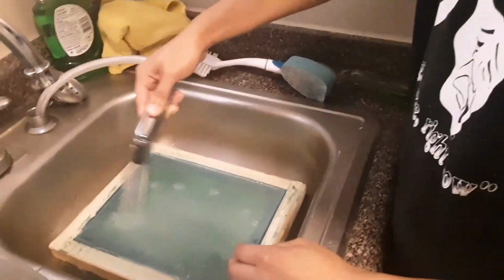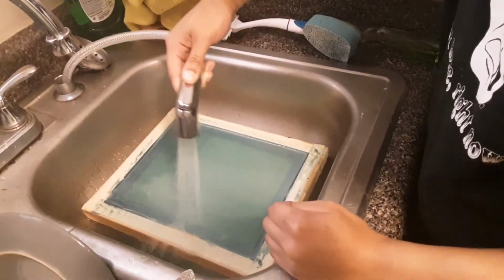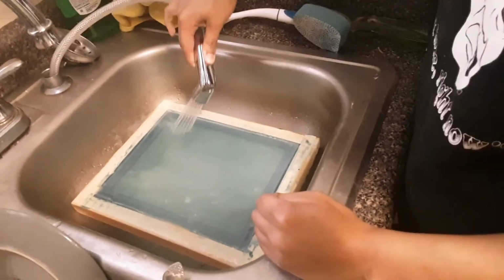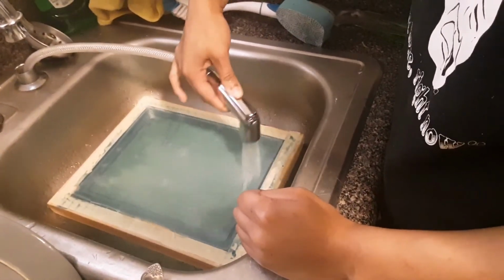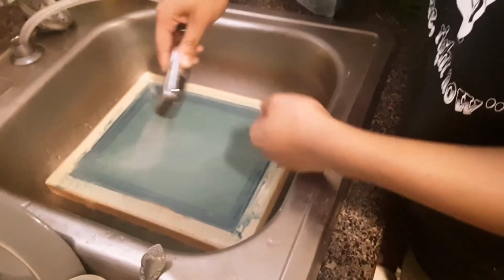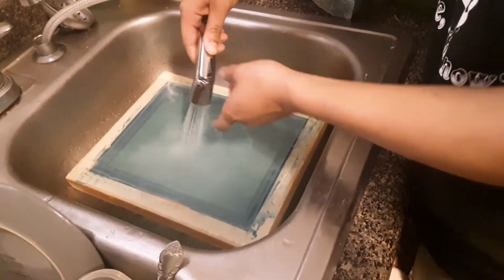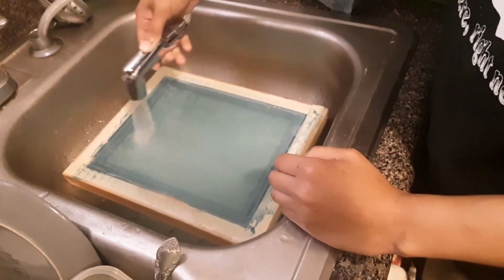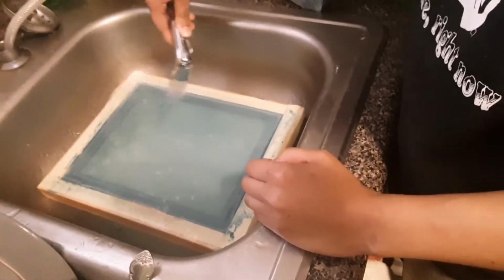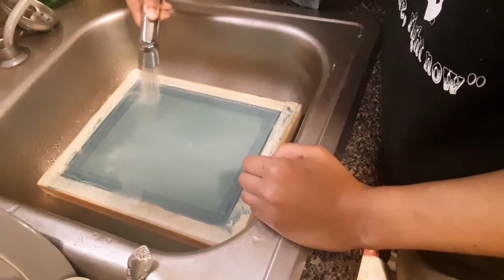Now it is time to rinse out the emulsion that wasn't exposed to sunlight. Using either a hose or a sink sprayer like I am here, first run water over and generally soak the screen for about a minute or two. Next, spray your screen in the areas that were not exposed. Notice how the emulsion is starting to run out and we're starting to see the original color of the screen. A sprayer with good pressure works best, although if you don't have one, simply put your thumb over the nozzle to help increase the pressure.